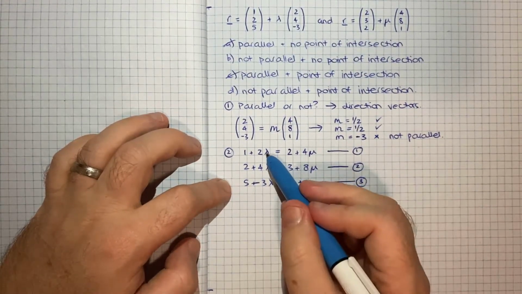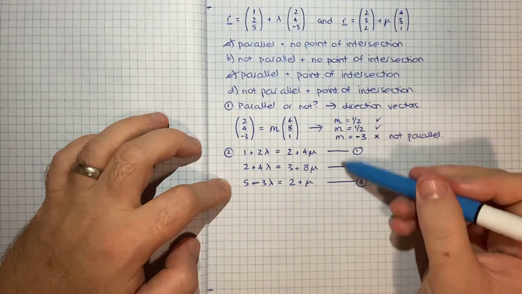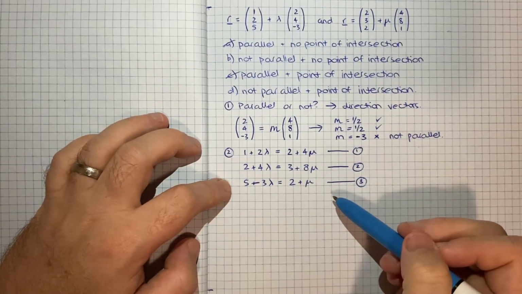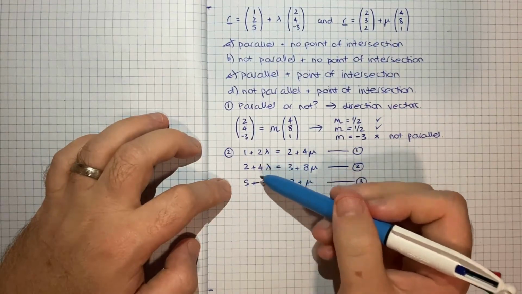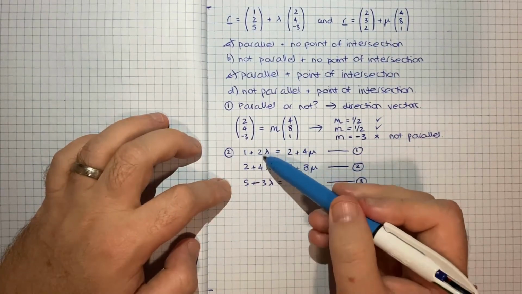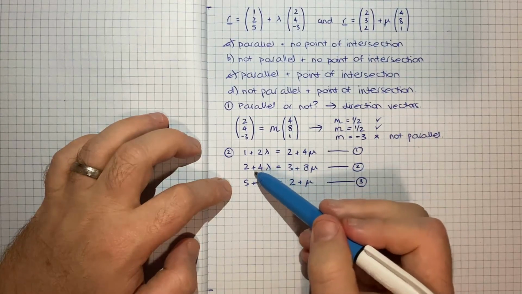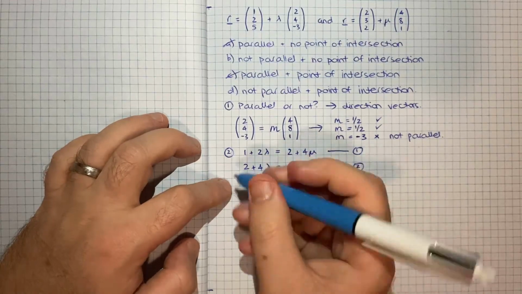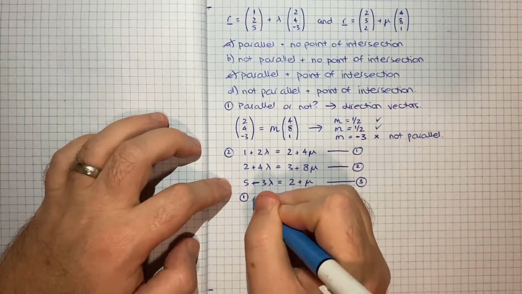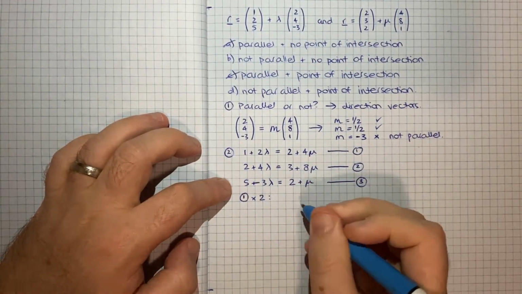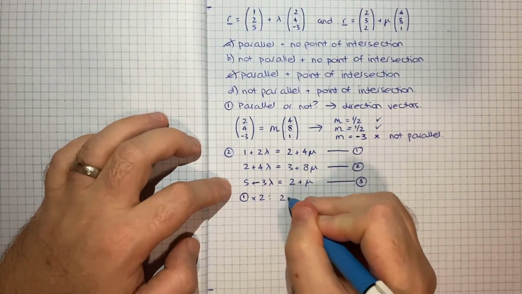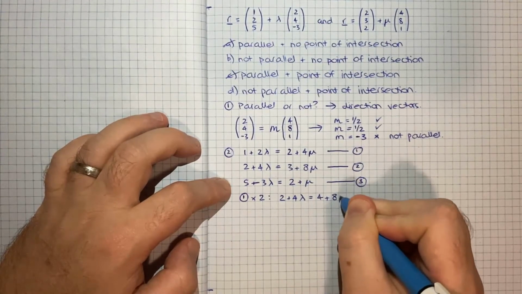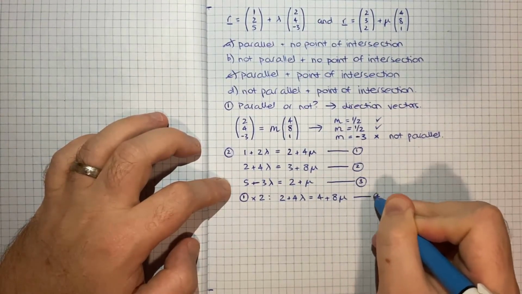Now, we've only got these two unknowns, so we really only need two of these three equations to solve for the point of intersection. I think these first two are the natural ones to use, because you can see just by observing that the left-hand side of equation 2 is double the left-hand side of equation 1. So if I take equation 1 and multiply it by 2, what I'd get is 2 plus 4 lambda is equal to 4 plus 8 mu. I'll call that equation 4.